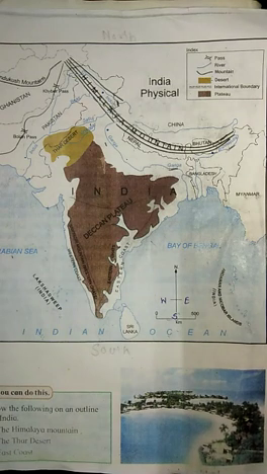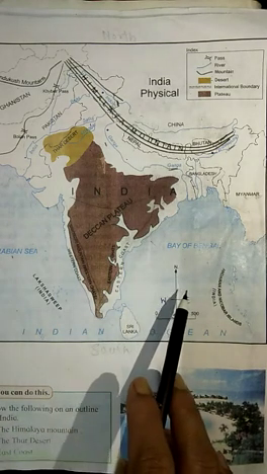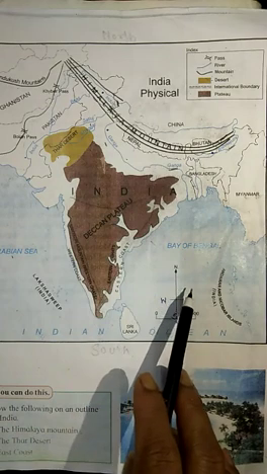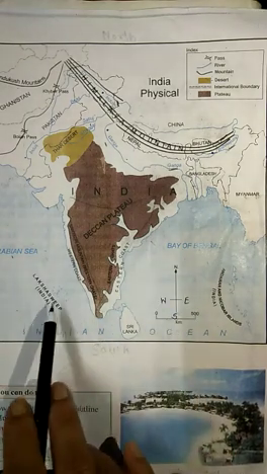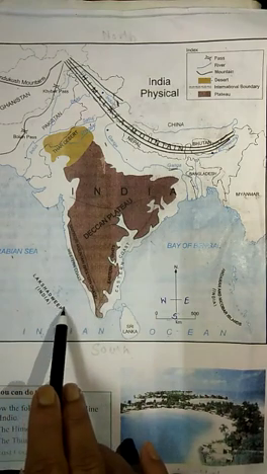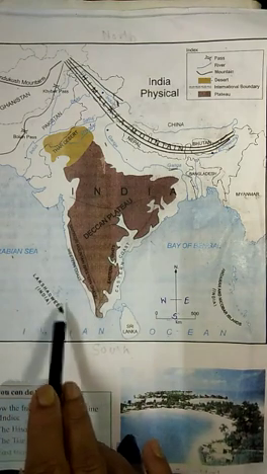Now we are going to see the islands in the sea. Andaman and Nicobar are Indian islands in the Bay of Bengal. Lakshadweep is a group of islands in the Arabian Sea.